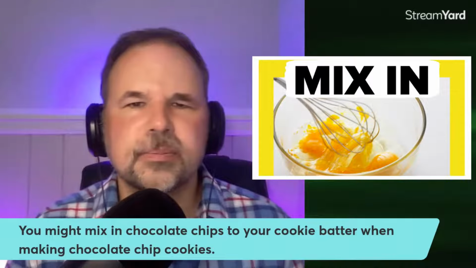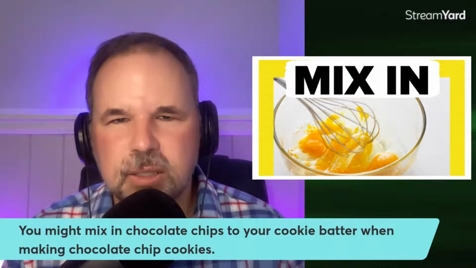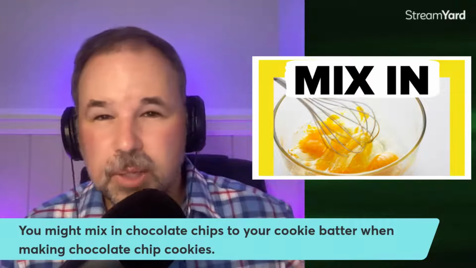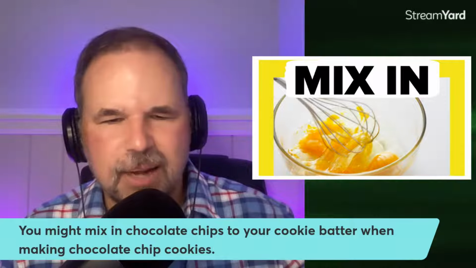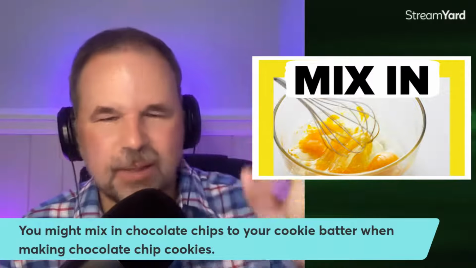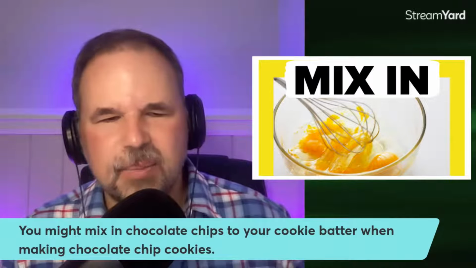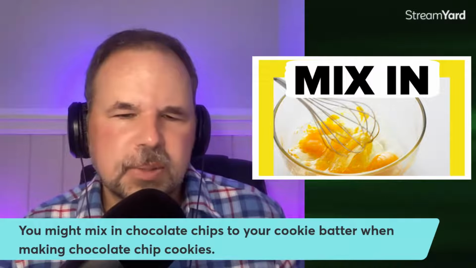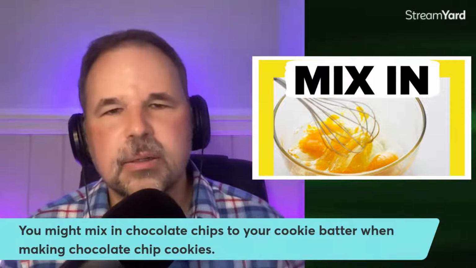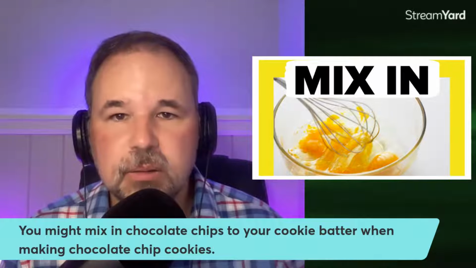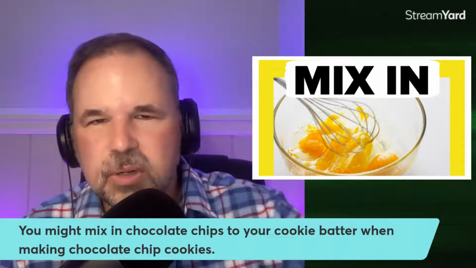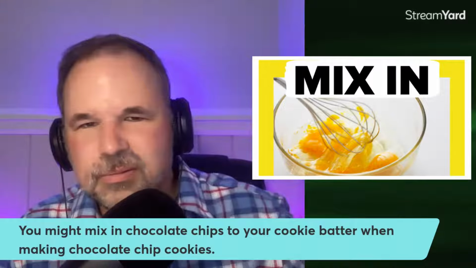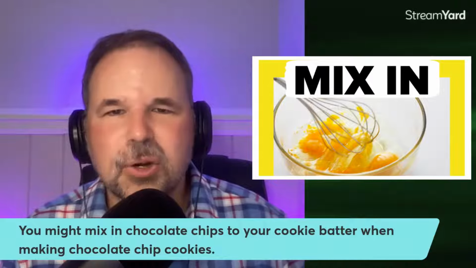How about this? If you are making chocolate chip cookies, the smooth part we would call the batter. The batter. It's written right down there with 2 T's, the batter. You might mix in chocolate chips to your cookie batter when making chocolate chip cookies. So you just take a spoon or a whisk, go in a circle, and you're mixing or stirring things in.